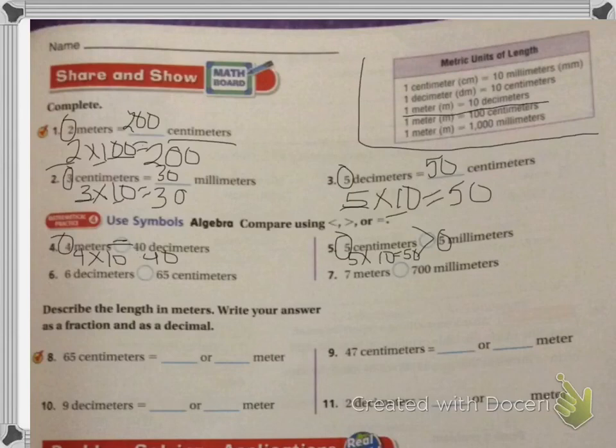So if it doesn't pop out to you as common sense, that's okay. You can still do the math and find the exact same answer. All right, let's look at number 6.